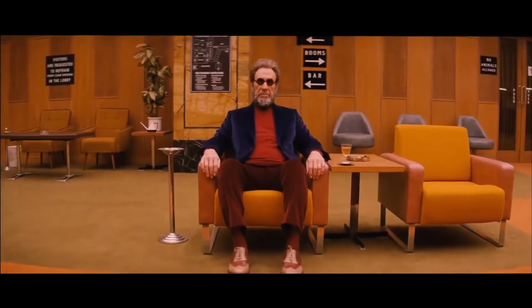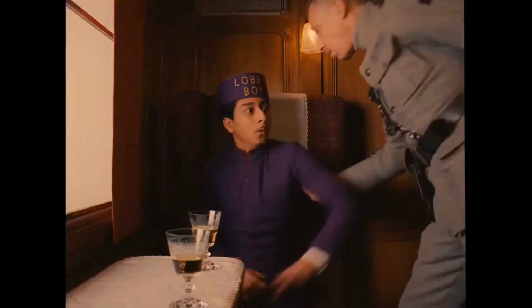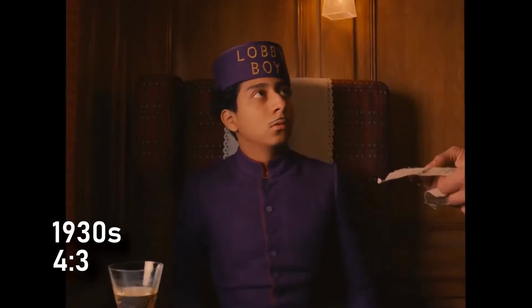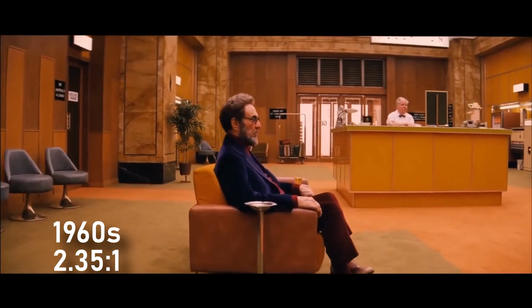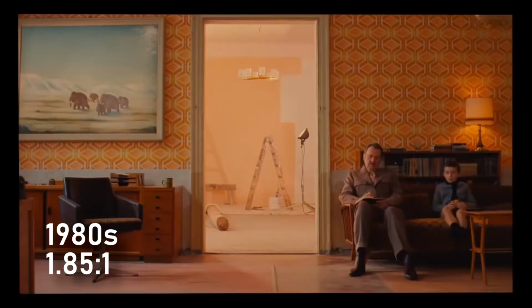Some directors change the aspect ratio in the middle of the movie to communicate to the audience. The Grand Budapest Hotel is set in 3 different timelines, and Wes Anderson communicates that by different aspect ratios. When the scene takes place in the 1930s, it's a 4:3 ratio. In the 60s, it's a 2.35:1 ratio. And in the 80s, it's a 1.85:1 ratio. All in a single movie. I think it's pretty cool.